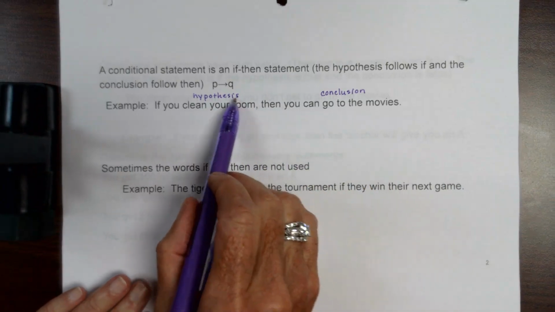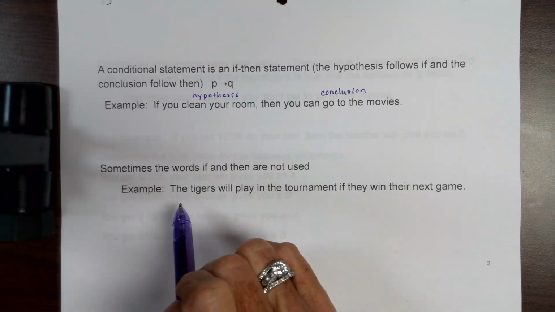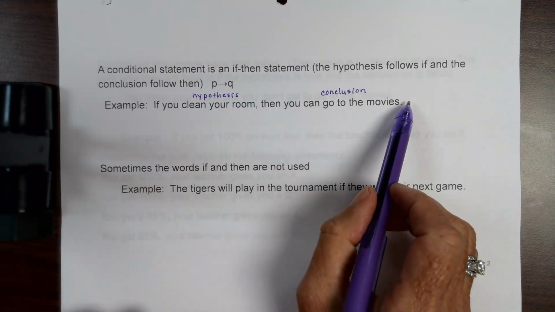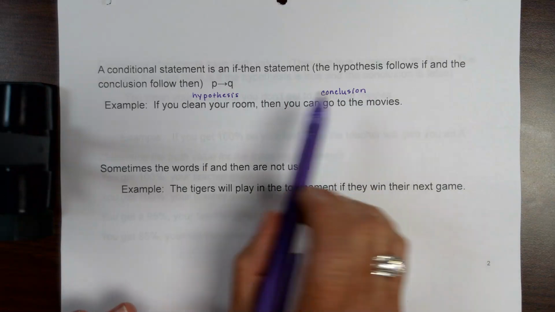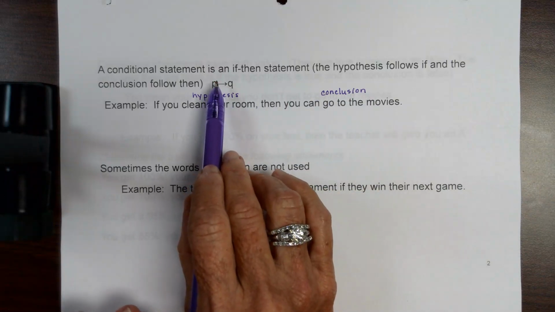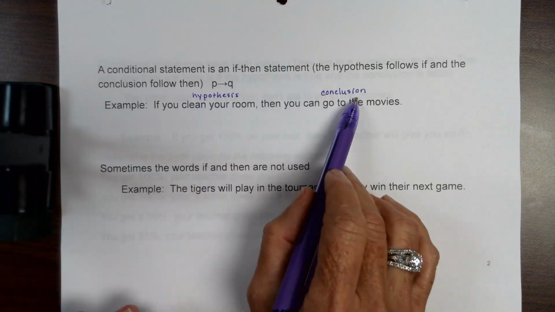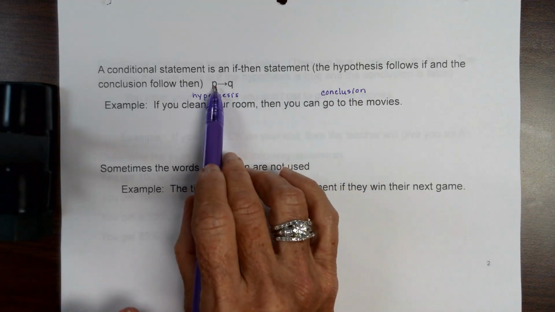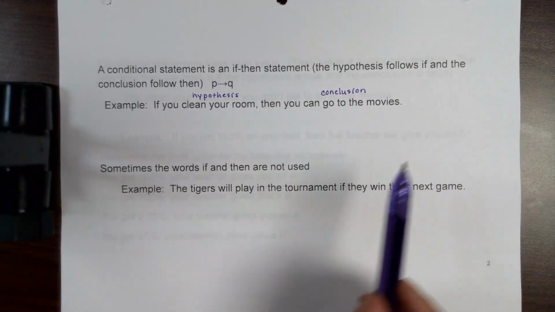So if you said this is statement P, you clean your room, and this is statement Q, you go to the movies, this right here says if P, then Q. If you clean your room, then you go to the movies.